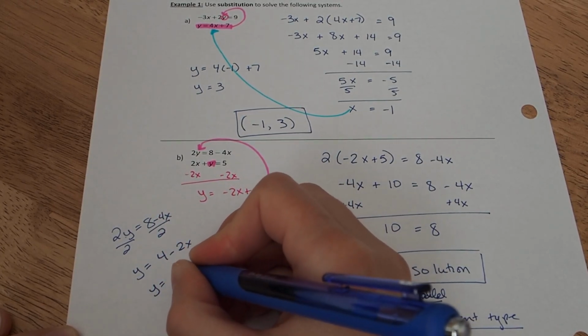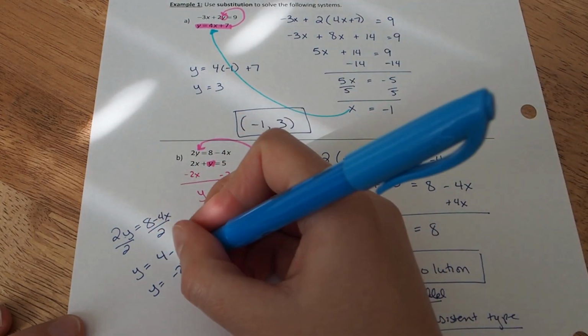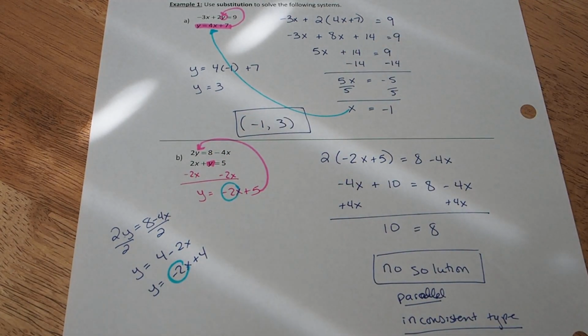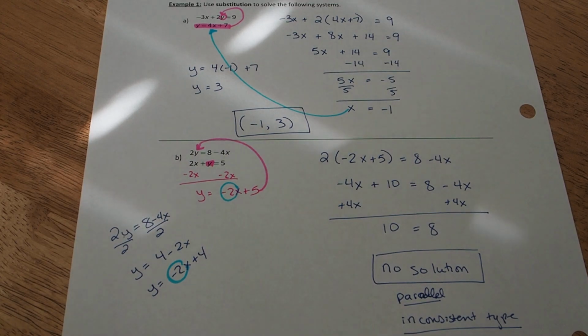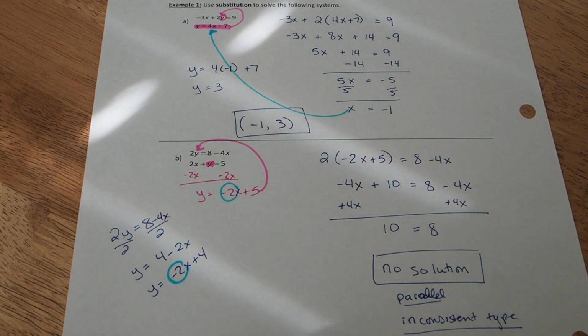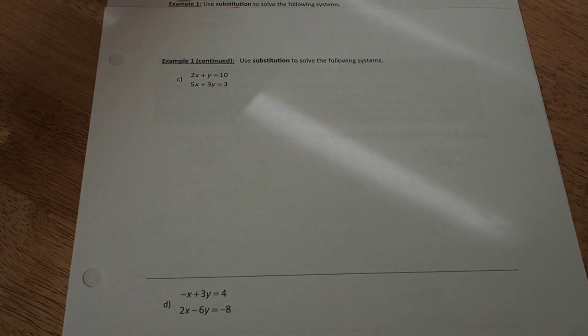Just reorder it to put it in slope-intercept form, so negative 2x plus 4. You can see that the slope is -2 in both of your lines. So once again, just confirming that these two lines are parallel. And therefore, it should make sense that the answer is no solution. Okay. All right, let's look at the next page, find part C.